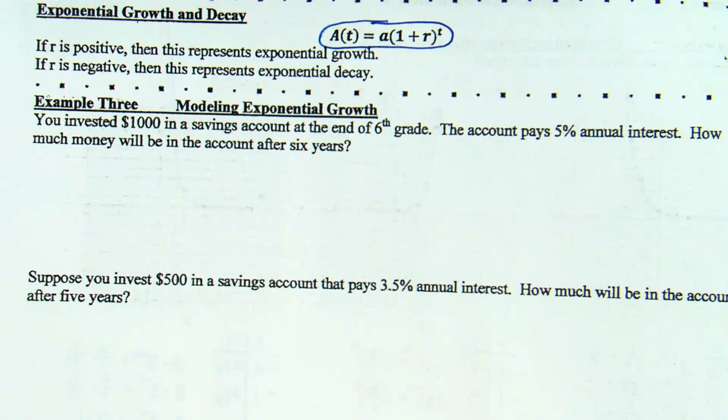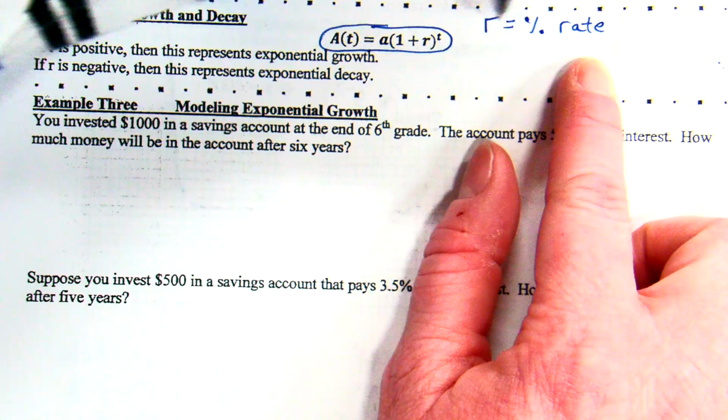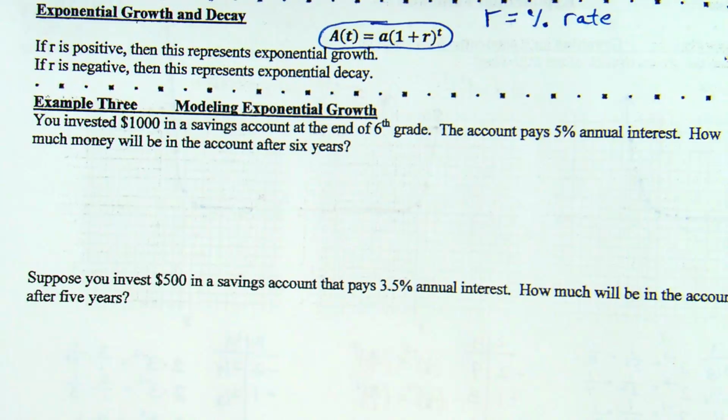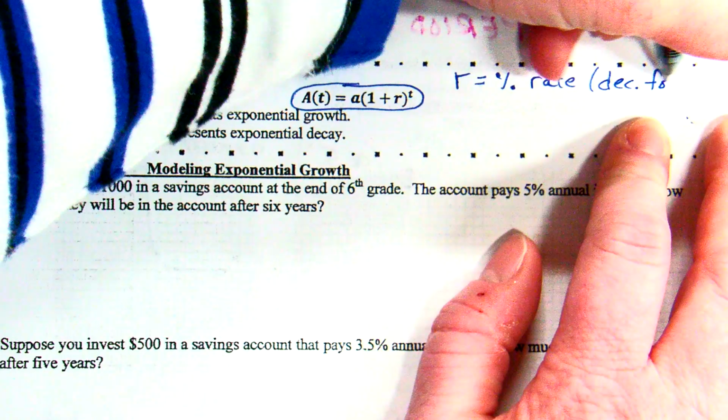Now, when we're talking money, what does that little r stand for? Yeah. R is your percent rate. You guys have done this before. What form do I use R in, or percent in? Okay, the decimal form, yes. If I say 20%, you're not going to put 20 in your problem, are you? You're going to go for the decimal form. So just a friendly little reminder.